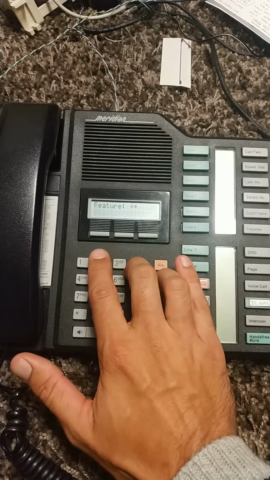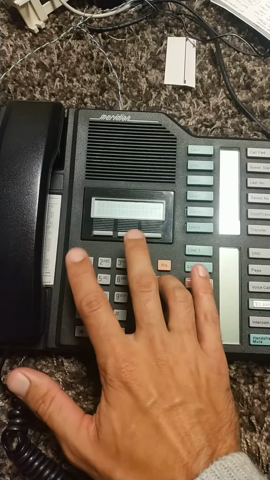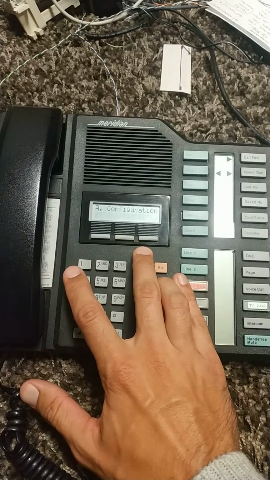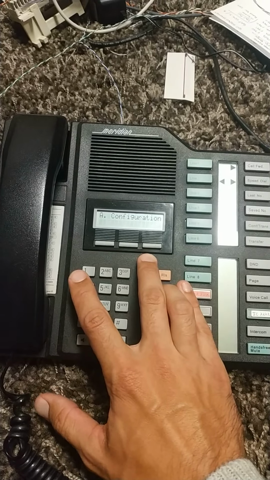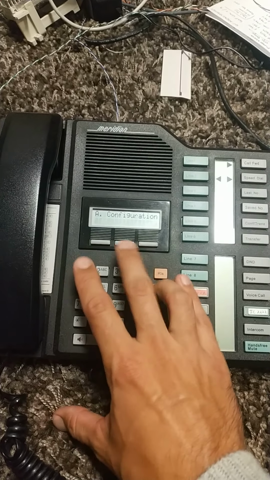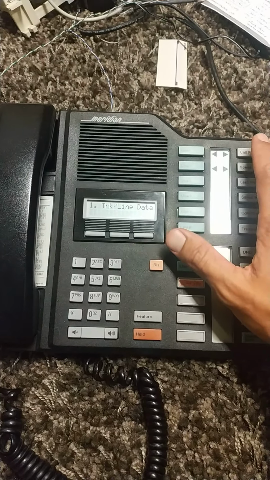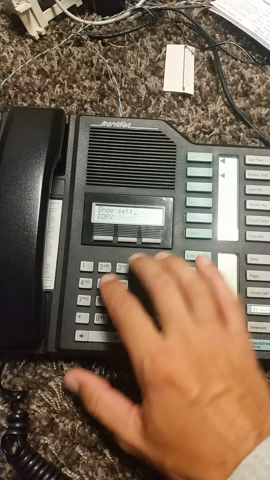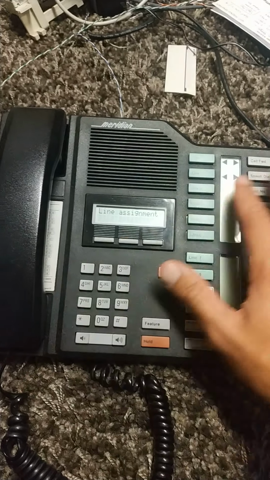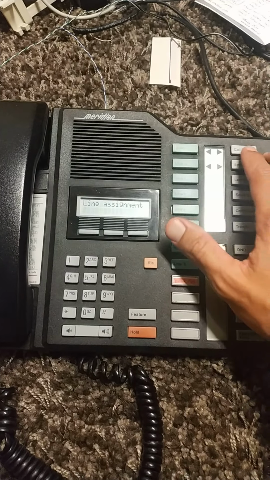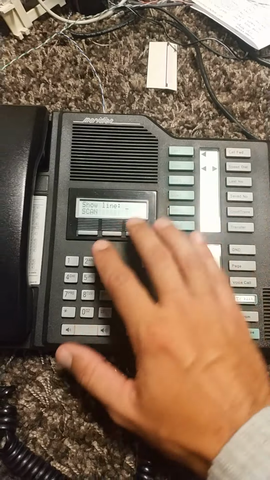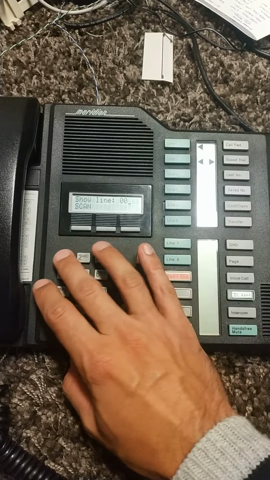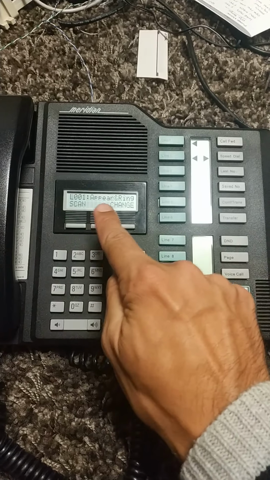Features, 266-344, password 266-344. Then we're going to go to A configuration, next to line access. We're going to show set 221. Then we're going to do line assignment. Show line 001. Okay, it's set to appear in ring.